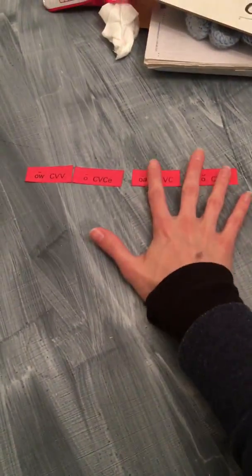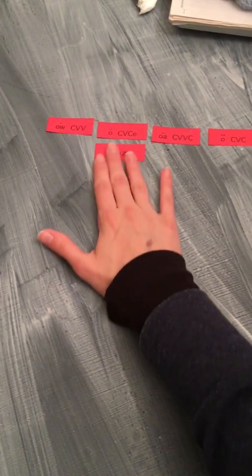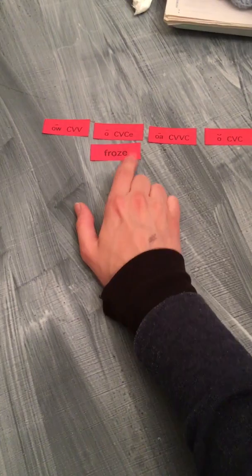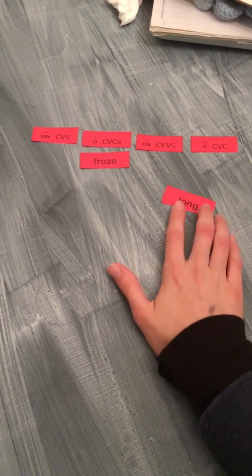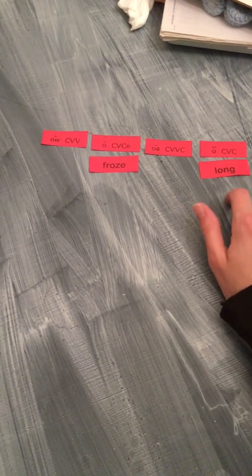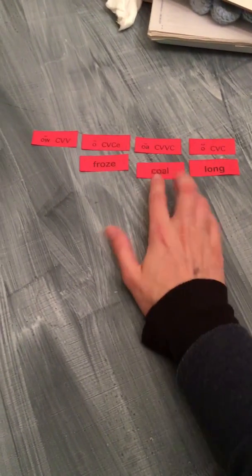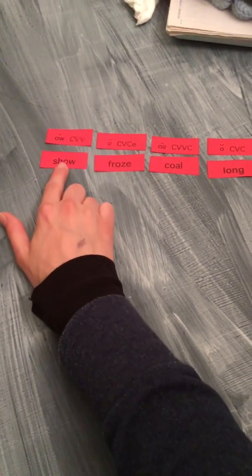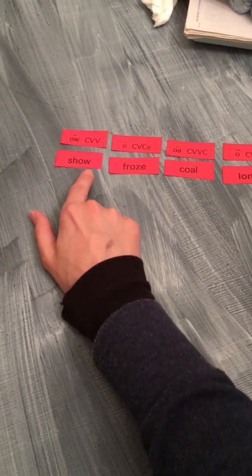Don't forget, students, that at the end of the video, you're going to need to pause it and copy down the correct sort so that you have it for the week. So one example of our magic E word is froze. You'll see there's a vowel, there's our silent E that we don't hear, and it makes the O say its own name. Here we have long. You hear it's not saying long, but long. That's a short O for us. And we have coal, you hear it saying O. And then show. And there is where our W is making it act like a vowel and leaving it as an open syllable.